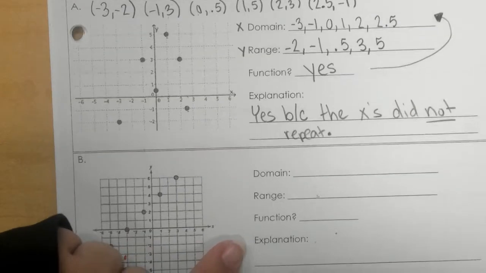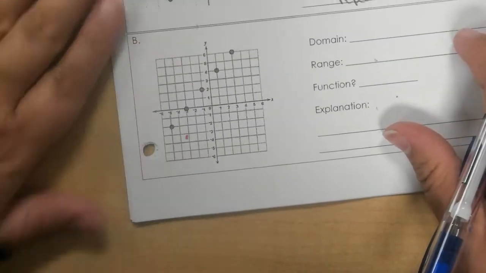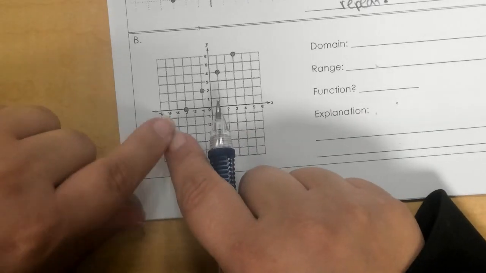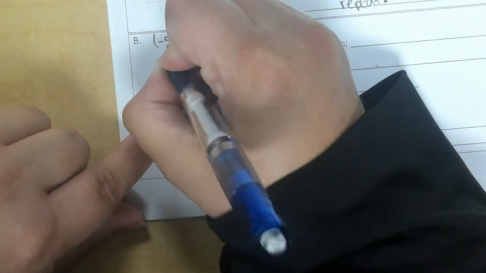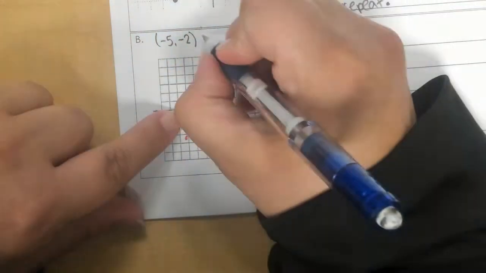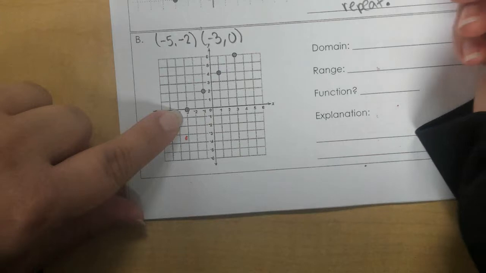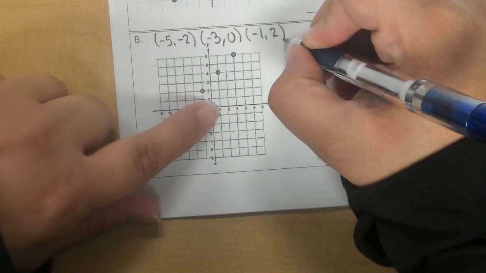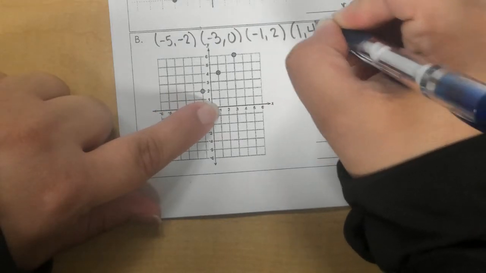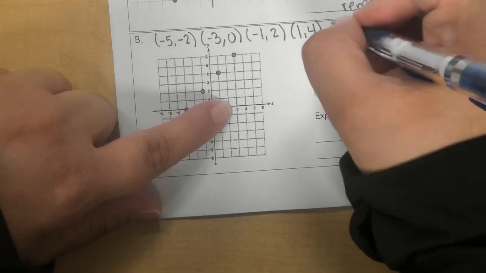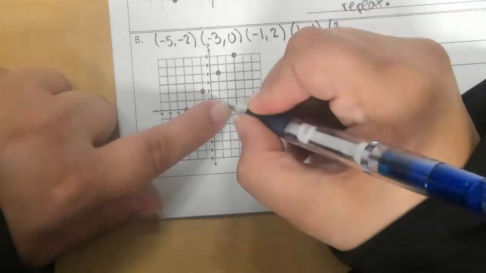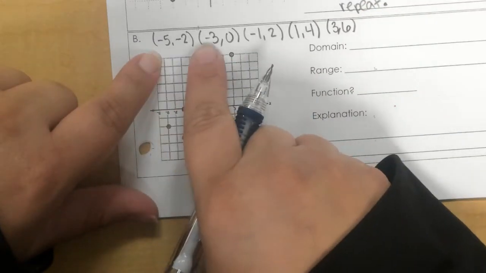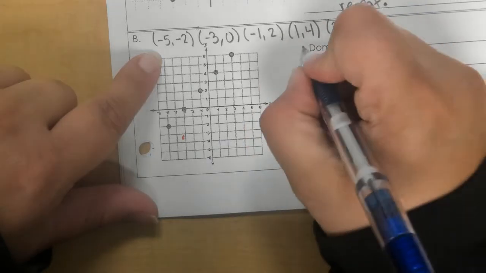Okay, for part B, same idea. We're going to list our ordered pairs. We're going to start over here with the first one on the left part of the graph. So -5, -2, -3, 0, -1, 2, 1, 4, and lastly, 3, 6. Okay, so -5, -3, -1, 1, 3. That's your x's.